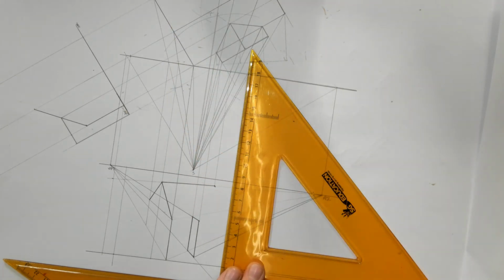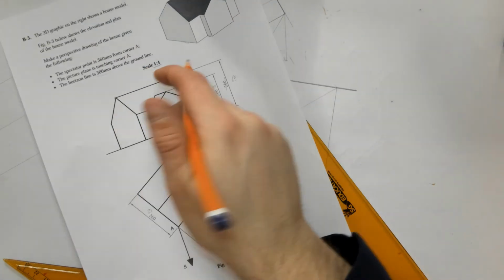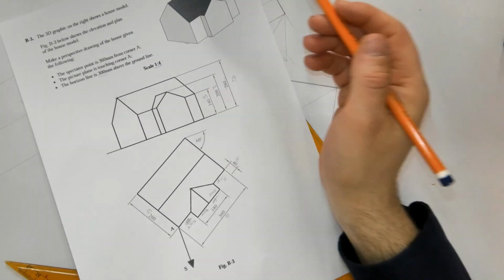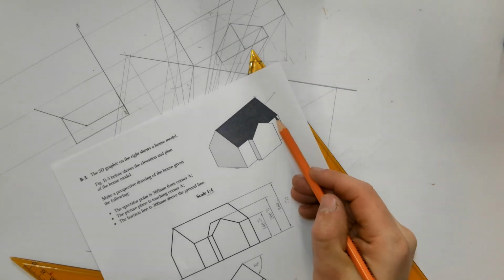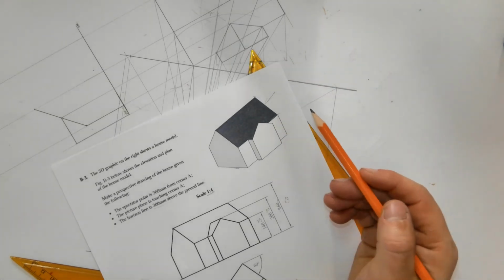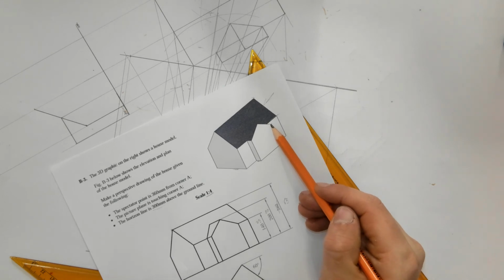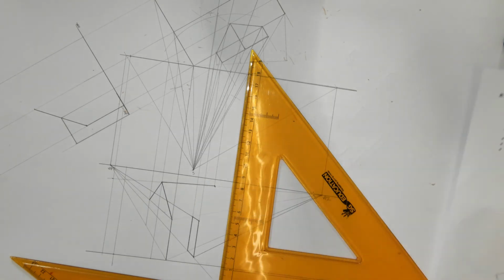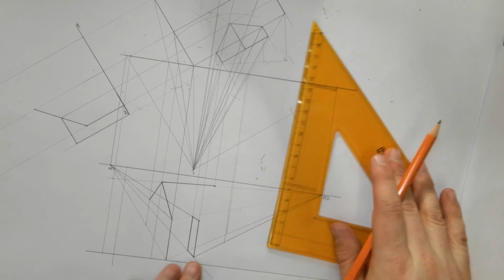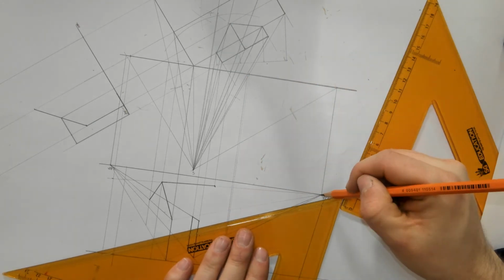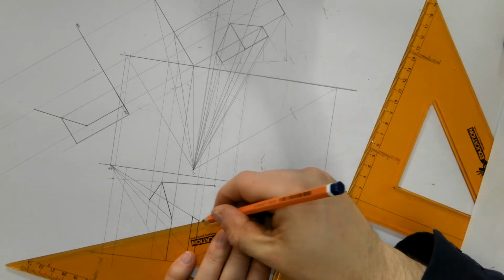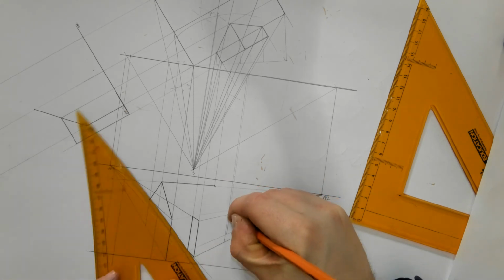And we're looking for this edge here. So this one here. So it's along this level. Or sorry, this one is what we're looking for. So if I join VP2 through to this one, where it intersects gives me the height.